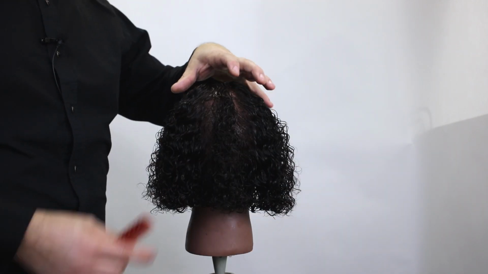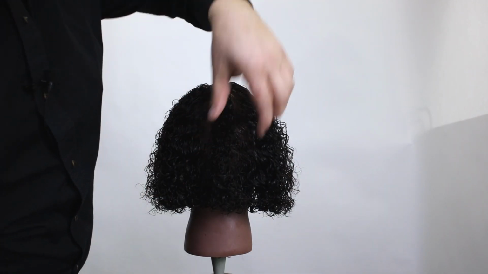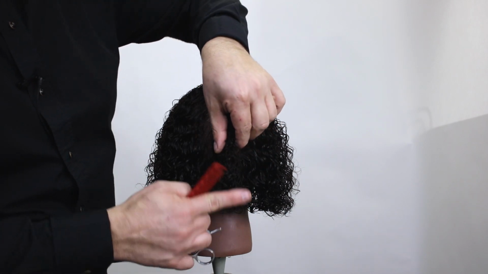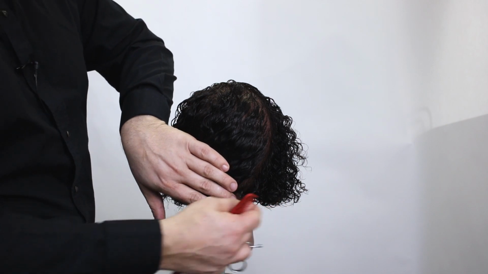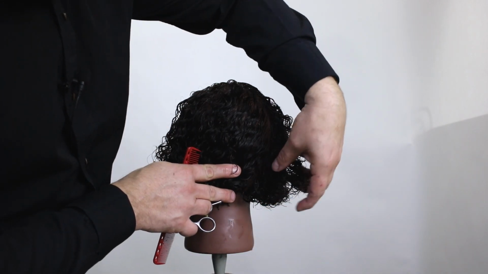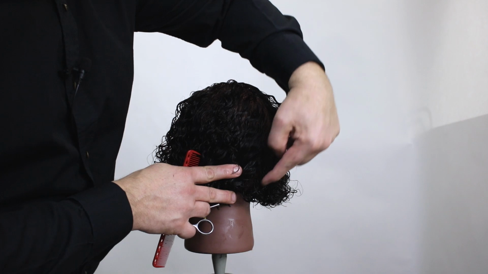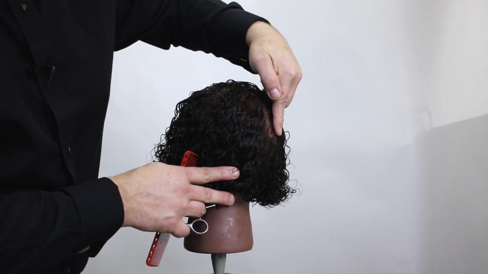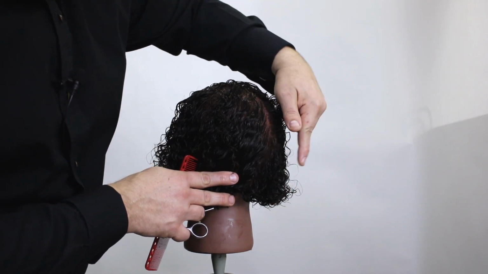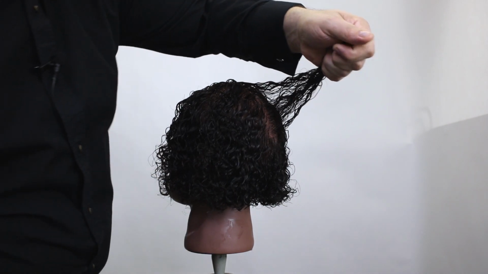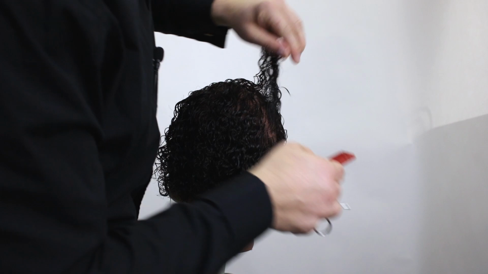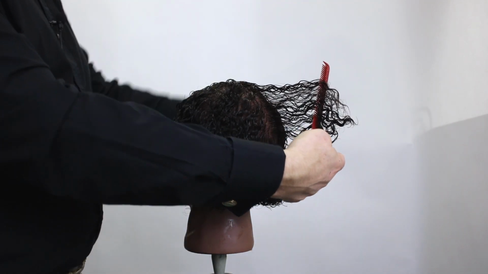If this was my guest, I'd stand beside them and check this view out in the mirror and look at all of this bulk that I have here. There's a lot of bulk there. I'm just going to grab the hair where it starts to go past the apex of the occipital bone. All my bulk is coming from up here. So that means that this is going to be my guide. I'm going to start right here.